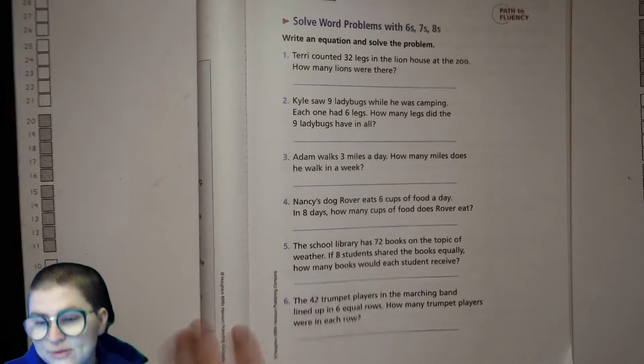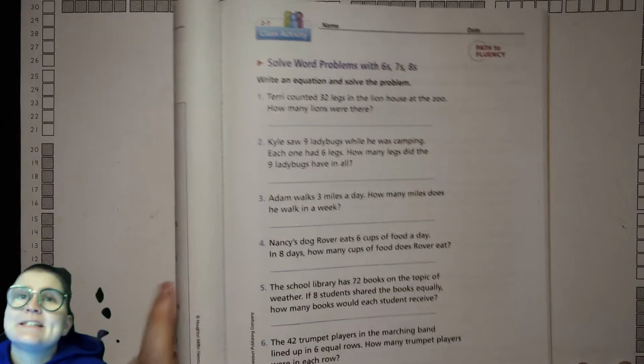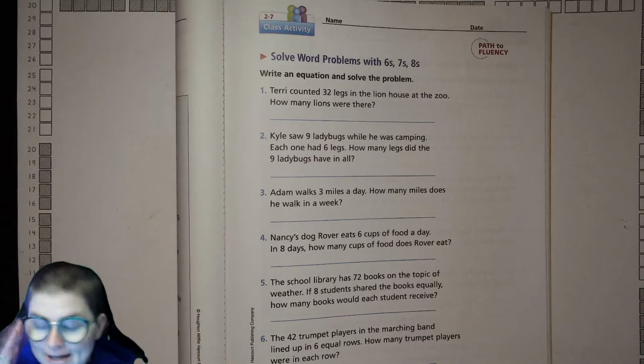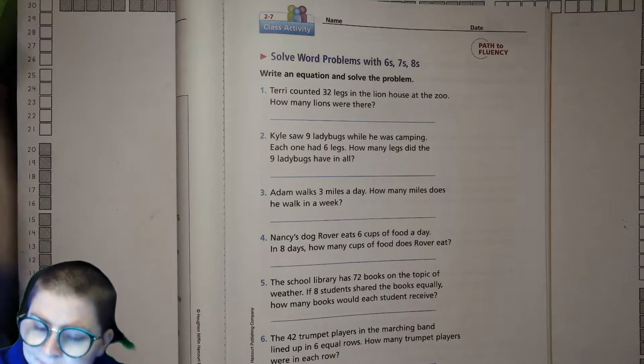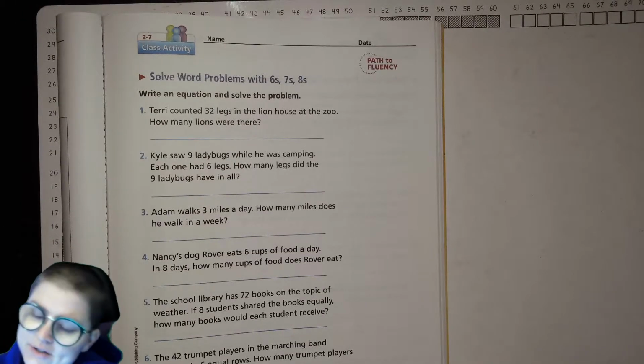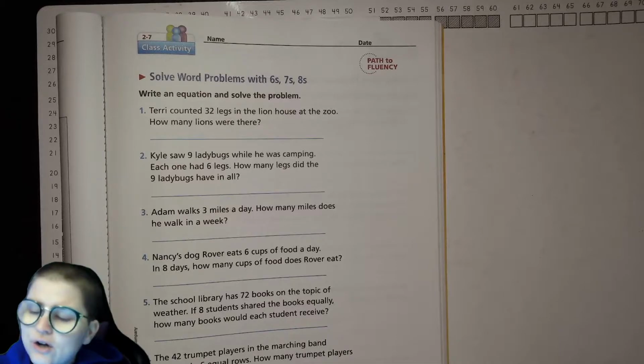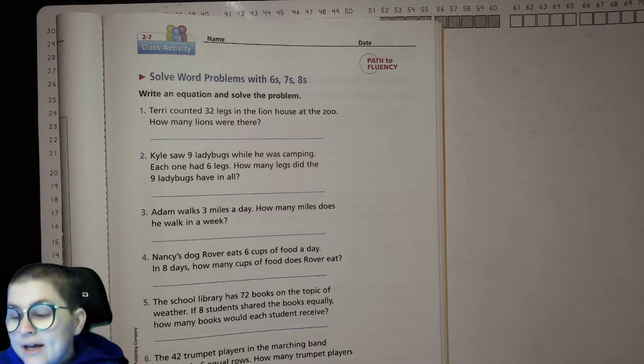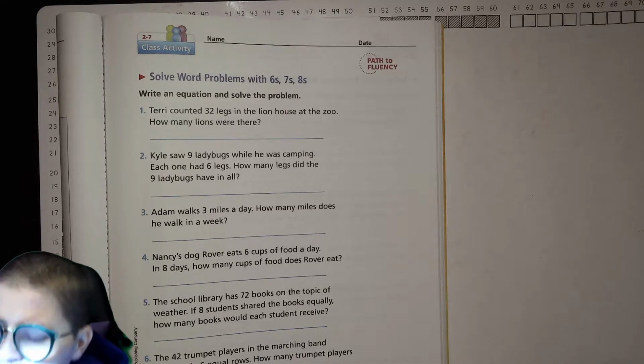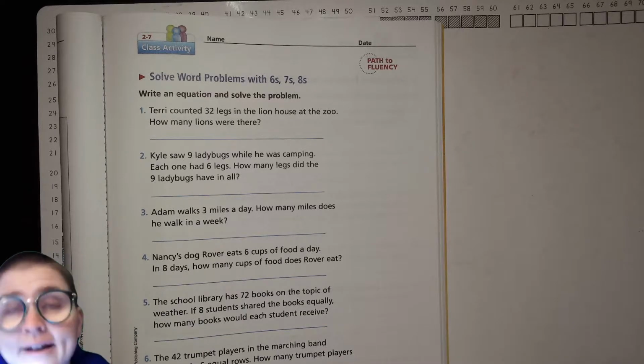Okay, so now we're going to work on this page. So we're solving some word problems with 6s, 7s, and 8s. You can have your whiteboard out, and we'll go ahead and get started. So it says, write an equation and solve the problem. Terry counted 32 legs in the lion house at the zoo. How many lions were there?